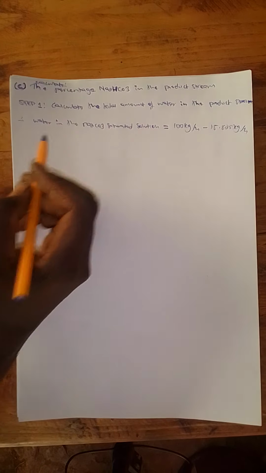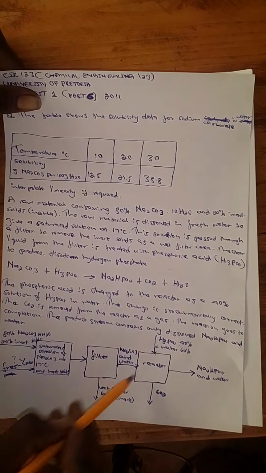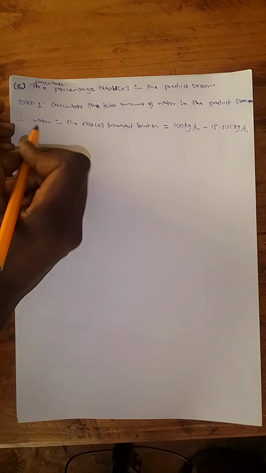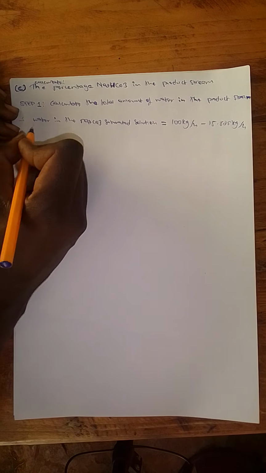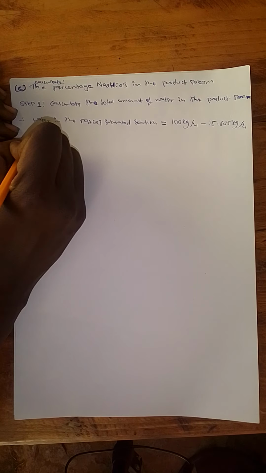So now we know the amount of water coming through the stream of the Na2CO3 solution. Now the second one is the water.